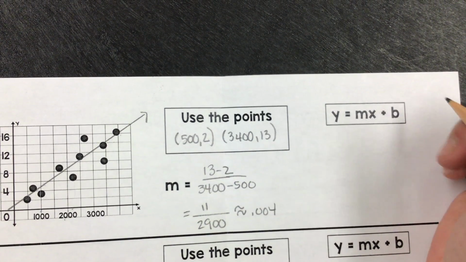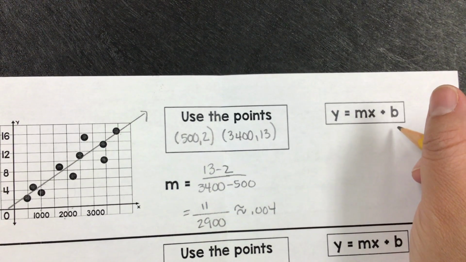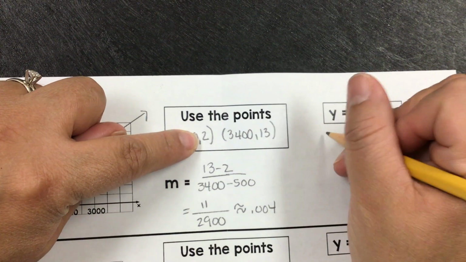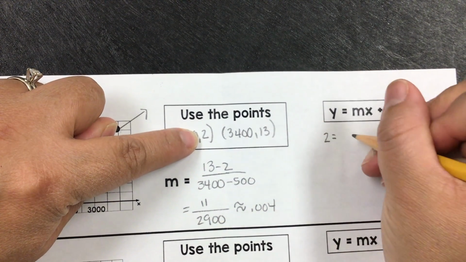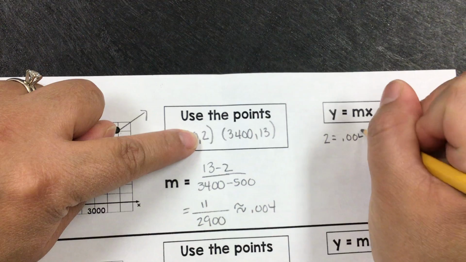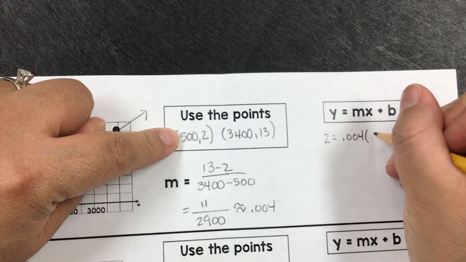See what the line of best fit is. Now we're going to substitute in the values. I'm going to get the first point and do 2 is equal to, and then 0.004, which is my slope, times 500.